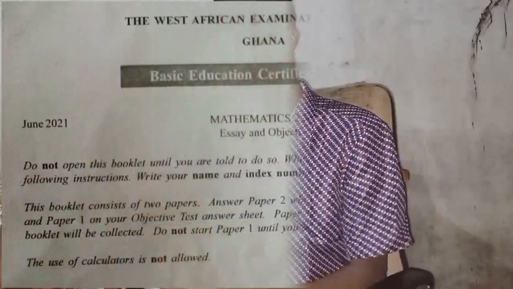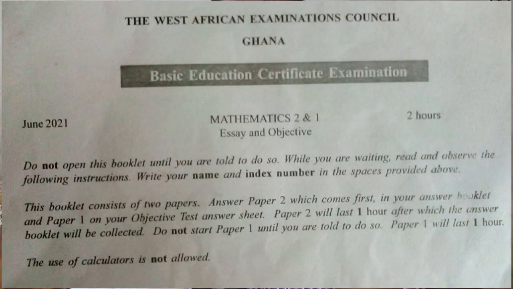This is Mr. DB's channel, and today we're going to review the past question for 2021 maths. When you actually get the paper, this is how it looks like. You have a space for your name and your index number. Written on it, you have the West Africa Examination Council Ghana, and the Basic Education Certificate Examination.